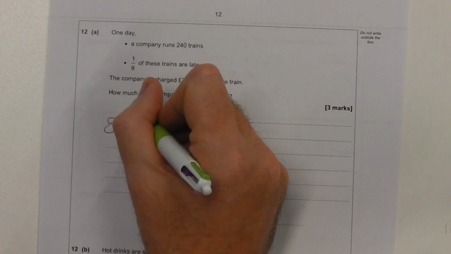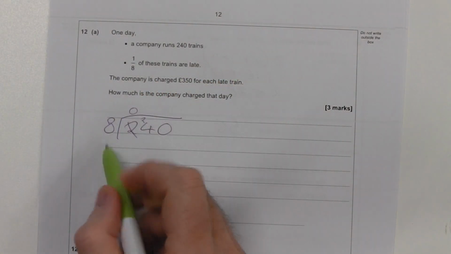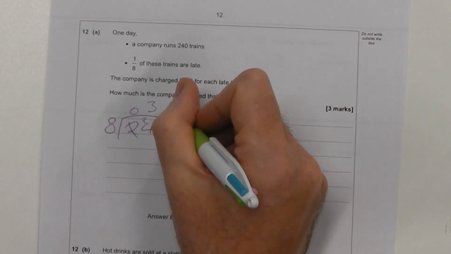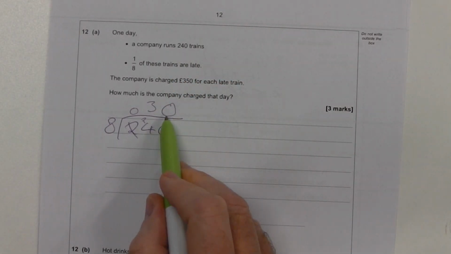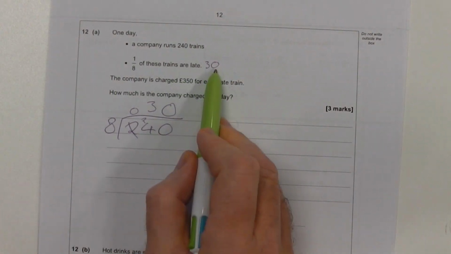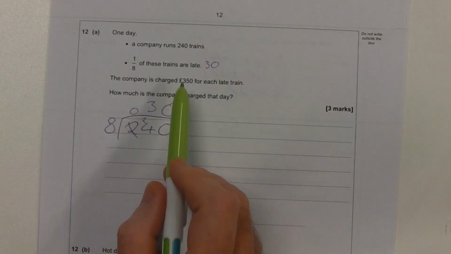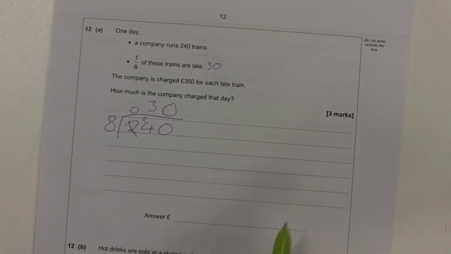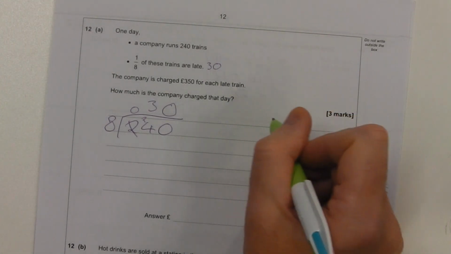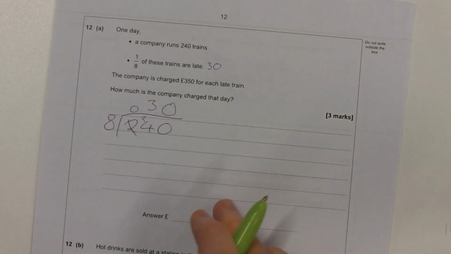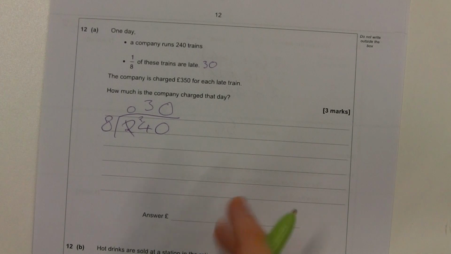8 doesn't go into 2, so we carry it, and 8 goes into 24 3 times, and there's no remainder. So that means there are 30 late trains. I'm just going to put that there so I know exactly. 30 late trains. They're charged £350. Now, what we can do, a few different ways. I now need to do 350 times 30.